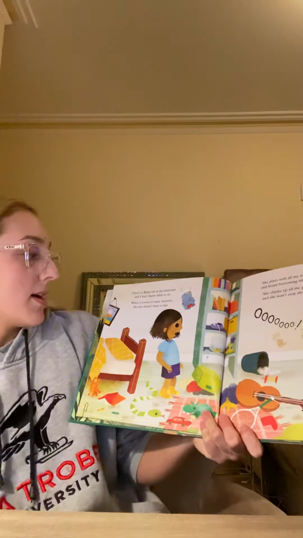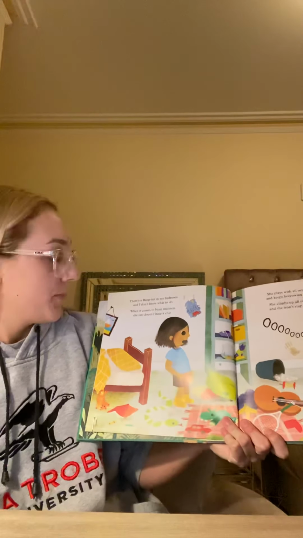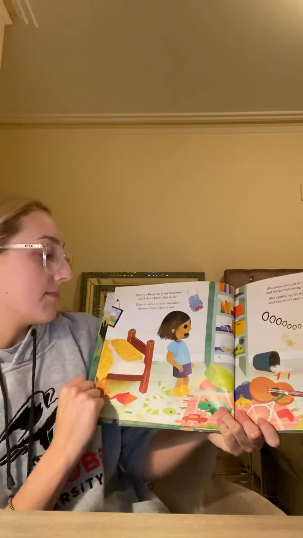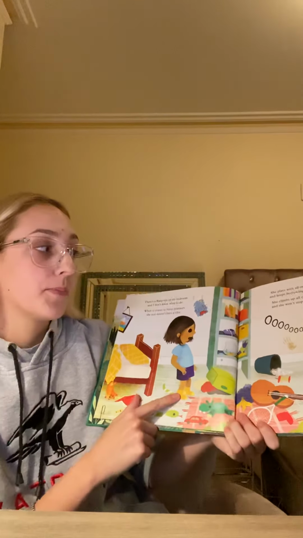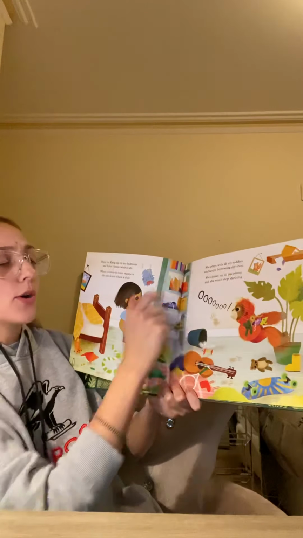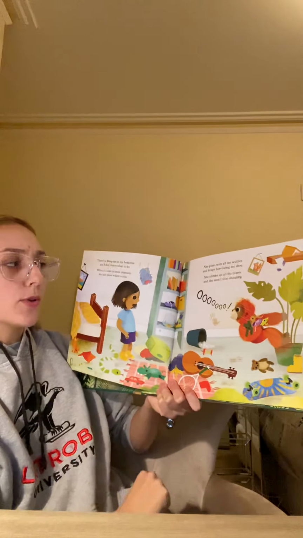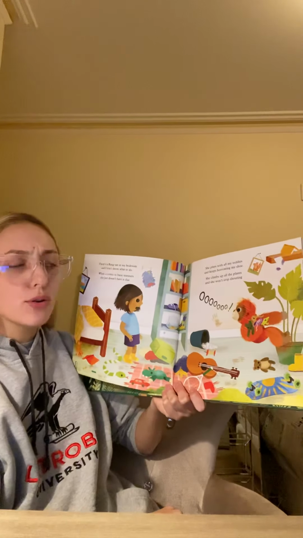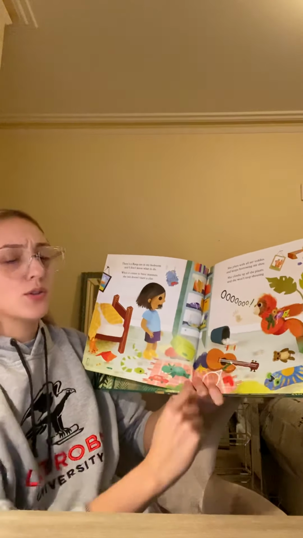There's an orangutan in my bedroom and I don't know what to do. When it comes to basic manners, she just doesn't have a clue. She plays with all my teddies and keeps borrowing my shoe. She climbs up all the plants and she won't stop shouting, "Ooh!" It's a naughty little orangutan.